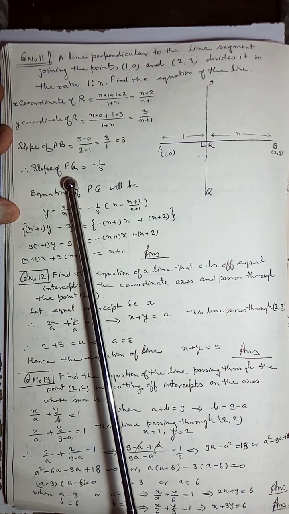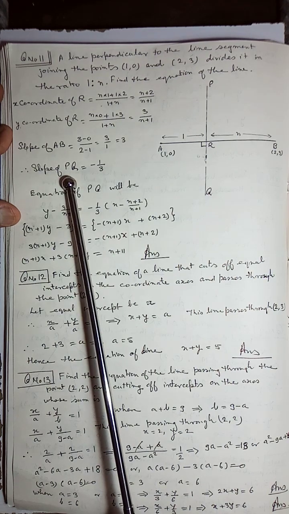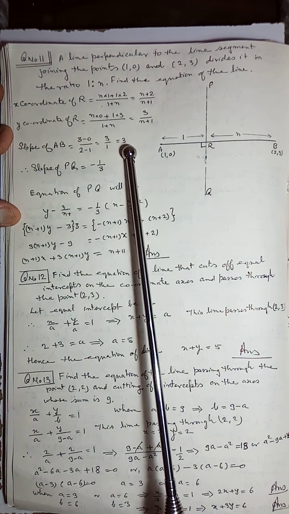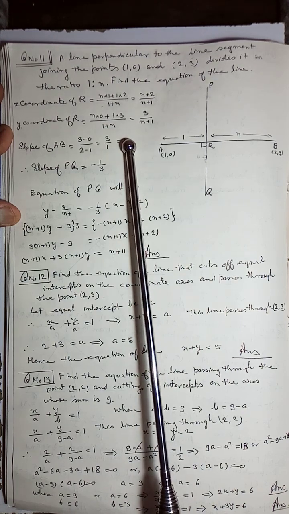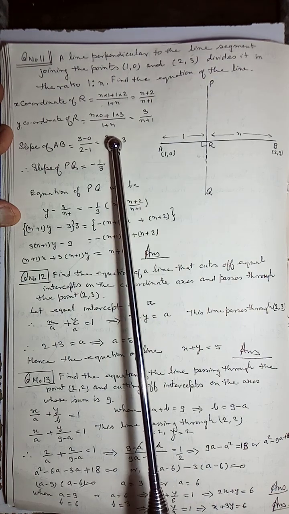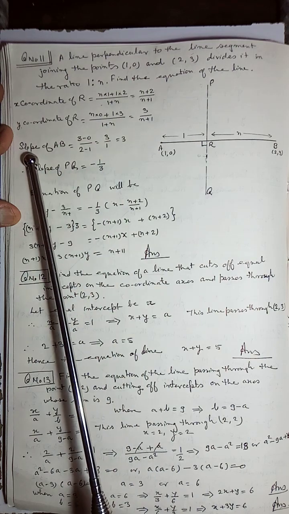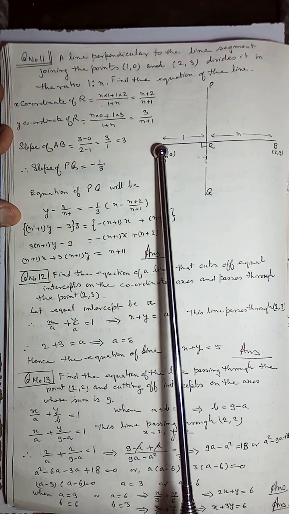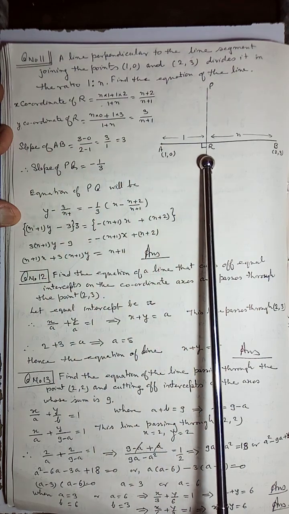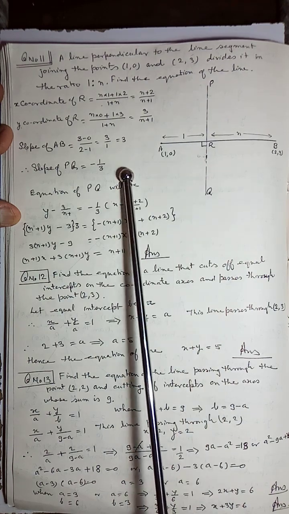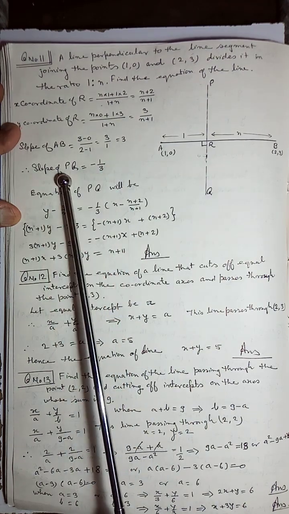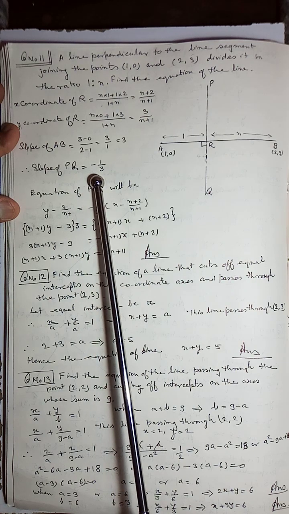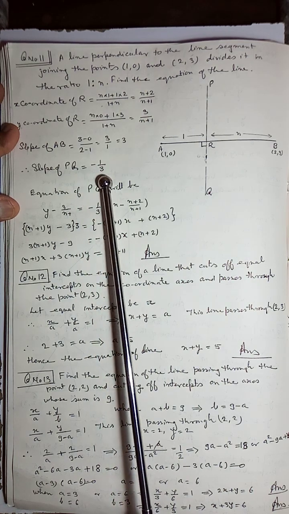The slope of PQ will be the negative reciprocal of this, since it is perpendicular to the given line segment. The slope of PQ will be minus 1 by 3.